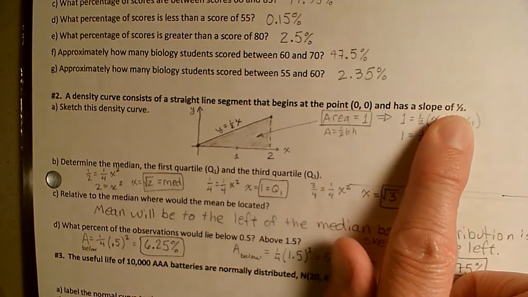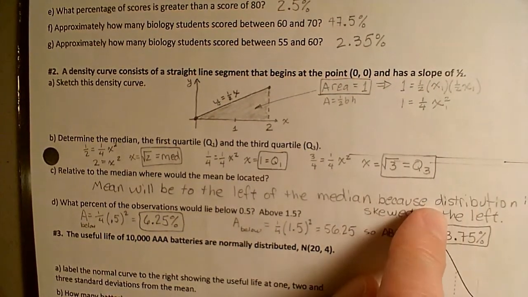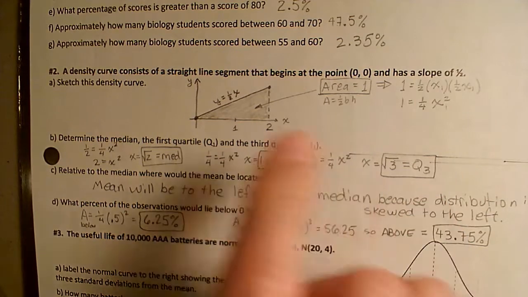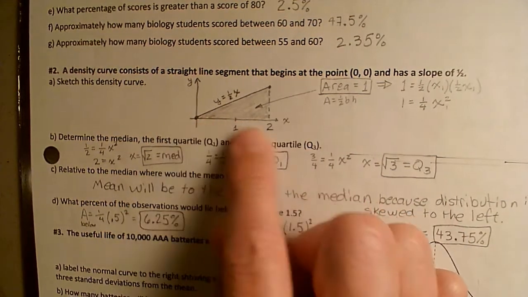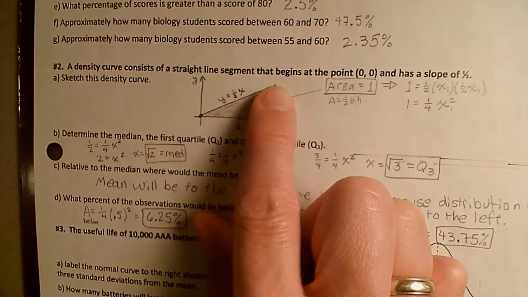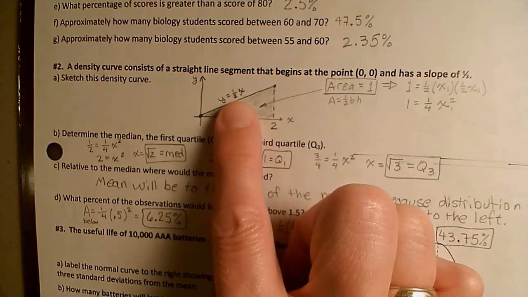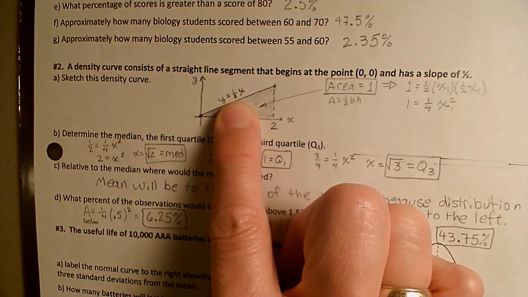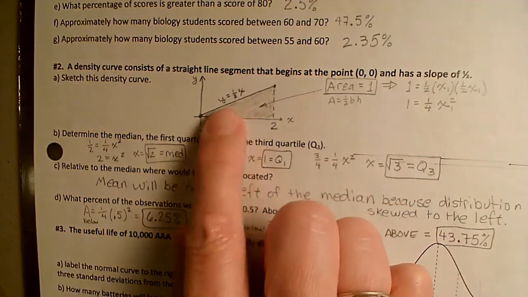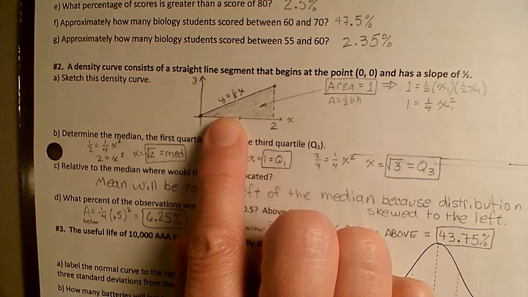So this is a very mathy problem. So if you don't love math, this is going to be a very frustrating problem for you. But let's just write down some information. So I drew a picture. The curve goes off at a slope of 1/2. So I could write the equation of this line, y equals 1/2 x. And I know the area underneath it has to be 1.